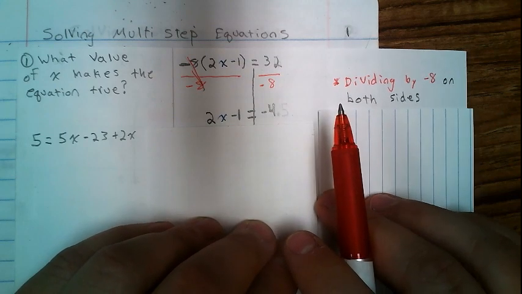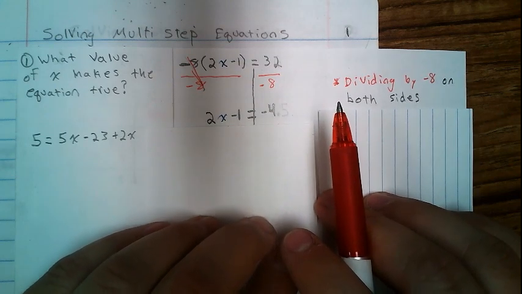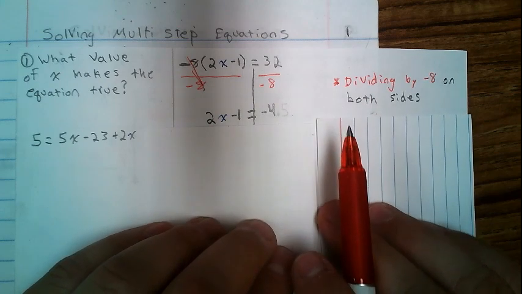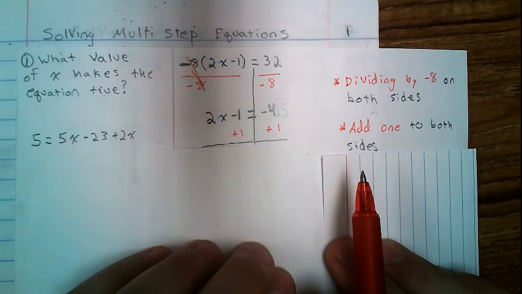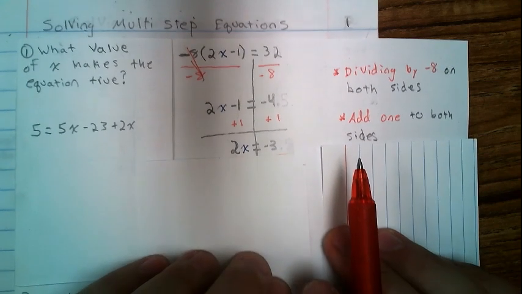And now it's that two-step equation, right? I want to work from the outside in. The opposite of subtracting 1 is adding 1. So I add 1 to both sides. You get 2x equals negative 3.